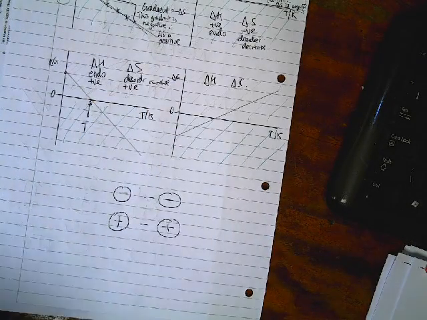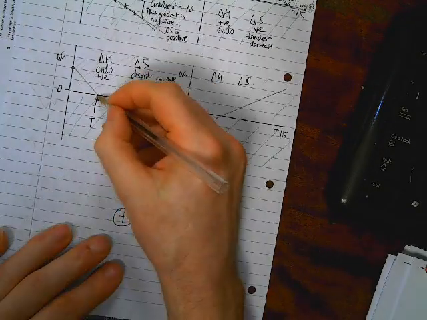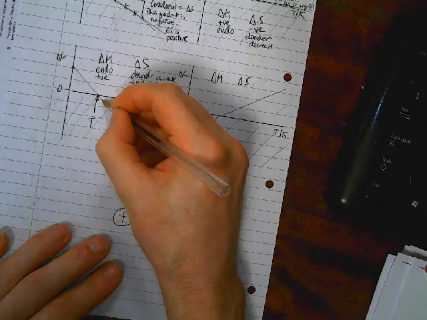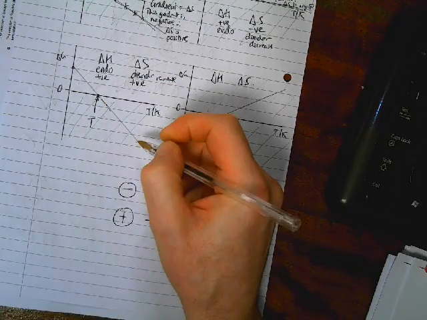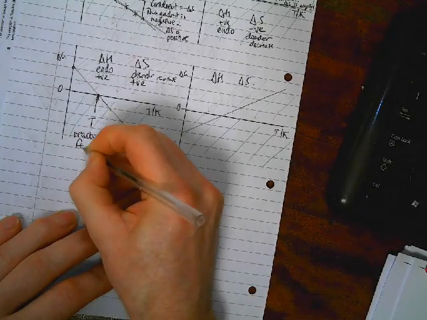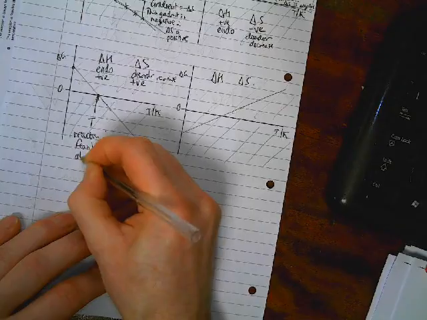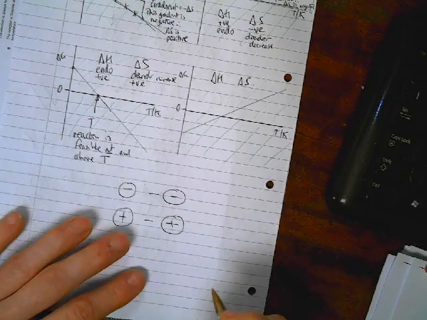Oh yeah. So you can see from the graph that at this temperature and above this temperature, the reaction is feasible. The reaction is feasible at and above this temperature. You know, we saw it goes into the green region.